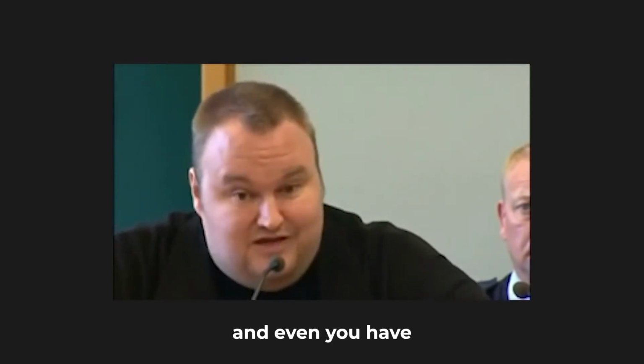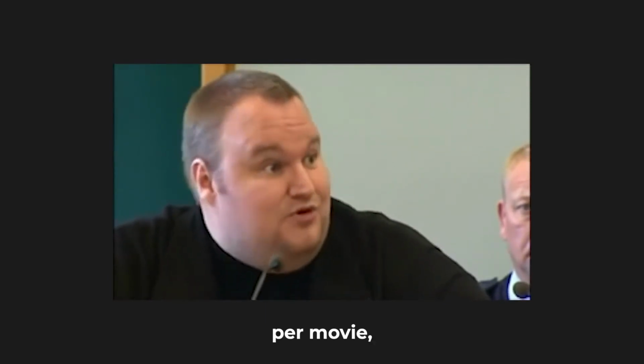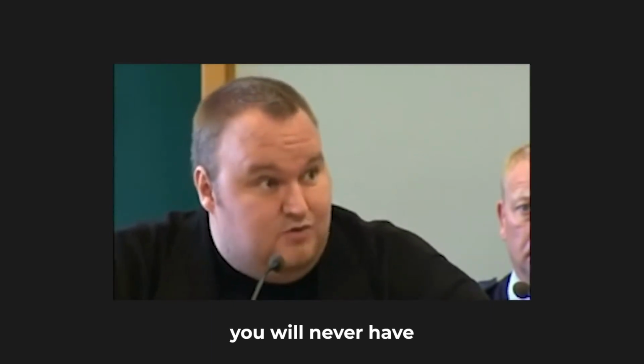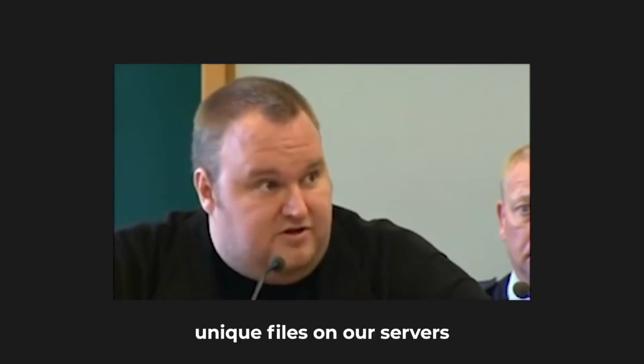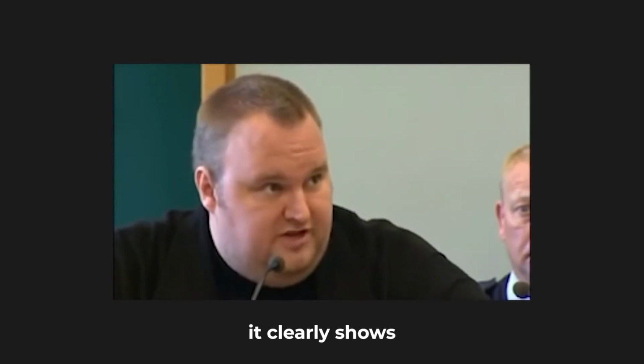If you take all movies, music files together that have ever been made, and even you have 10 instances per movie, per music file, you will never have more than 100 million files. So we have 12 billion unique files on our servers. It clearly shows that the legitimate number of files outweighs any infringement by a vast majority.